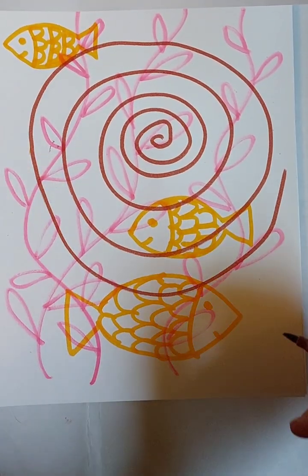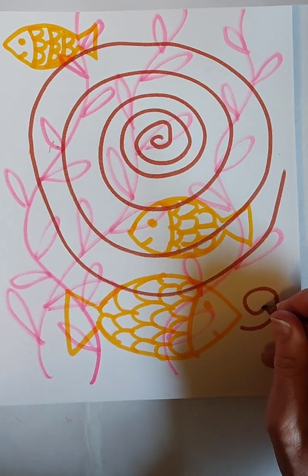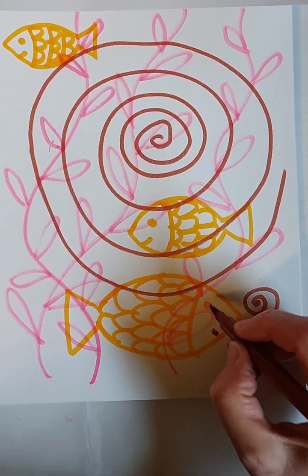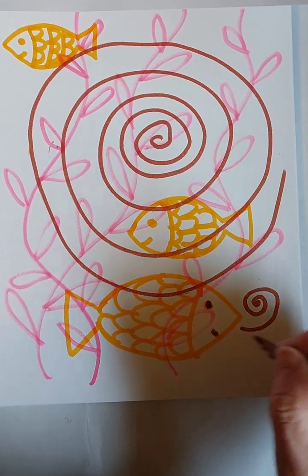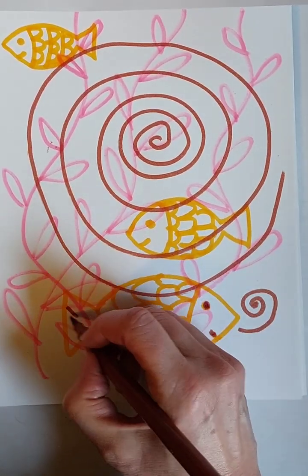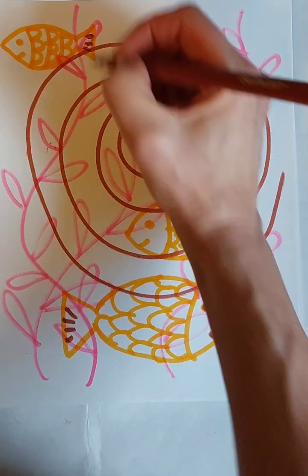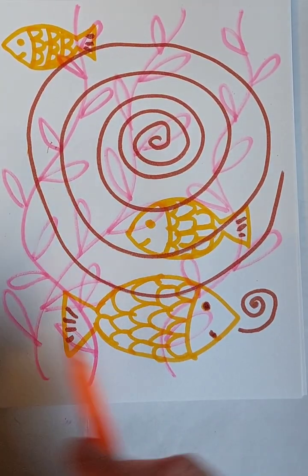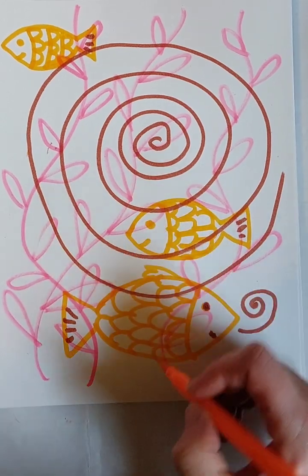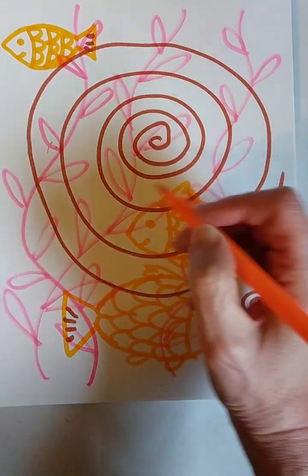When I look at this, I think I want a little spiral coming out of this fishy's mouth. That's the rebel fishy saying, I'm going to swim in a spiral instead of swimming in a straight line, which sounds maybe not like a great idea. Kind of dizzying. Fancy up my fish a bit.